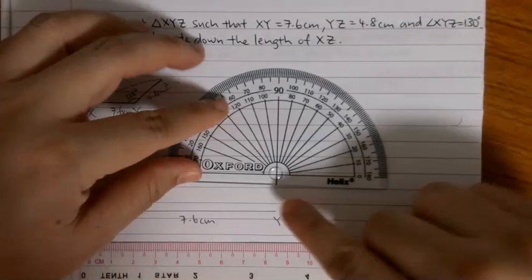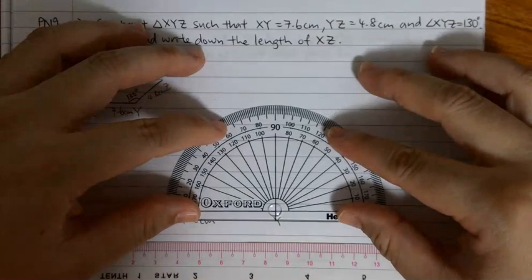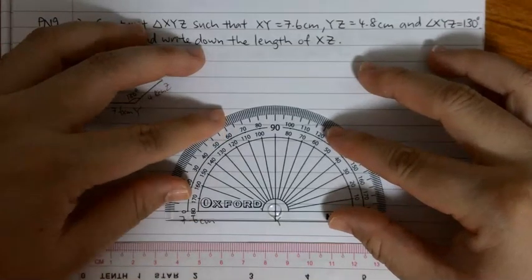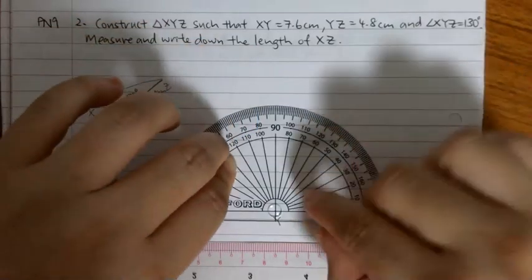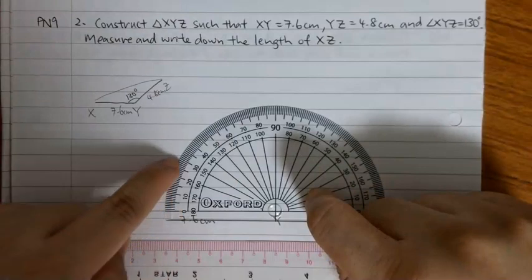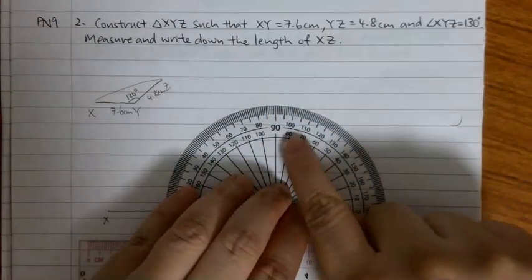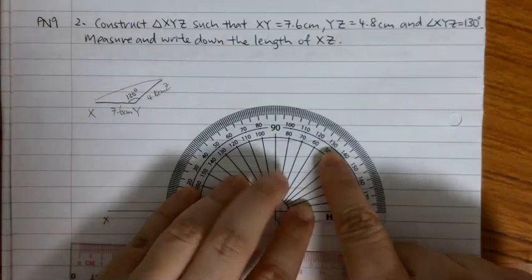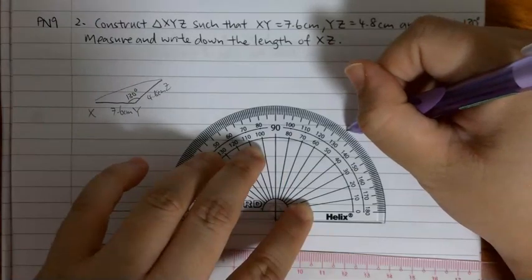I need to align the cross of point Y. After aligning it there, XY is 0. I read the outer measurements all the way 90, 100, all the way to 130. So 130 is over here.